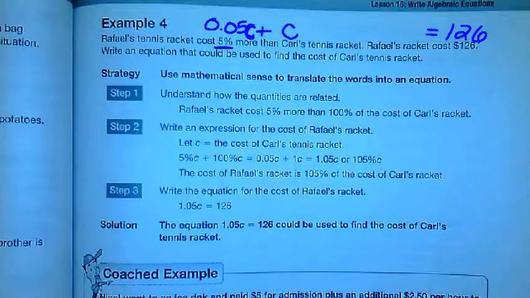So Raphael's cost is 5% more than the 100% cost of Carl's racket. Carl's racket is going to be C, and then 5% of C is added to his racket.